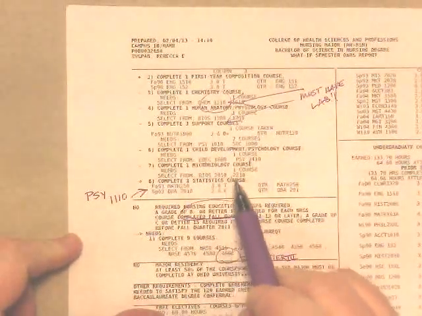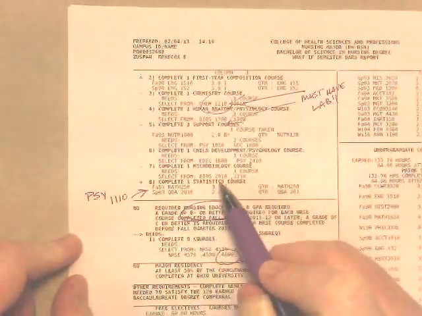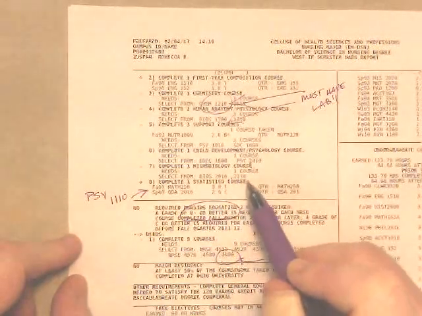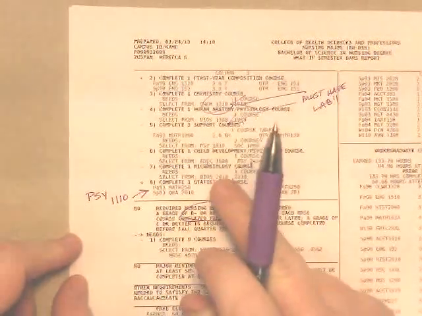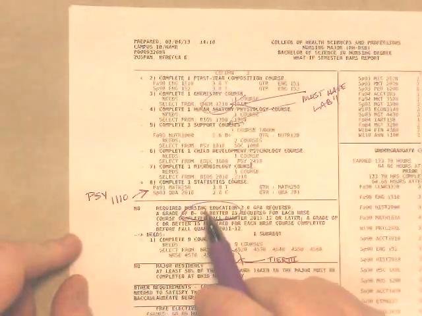Number 7, complete 1 microbiology course. At OU, those classes are either BIOS 2010 or BIOS 2210. Again, this is one that most of you will complete through your associate's program and you'll transfer it in.